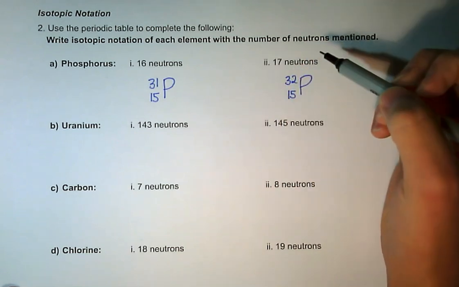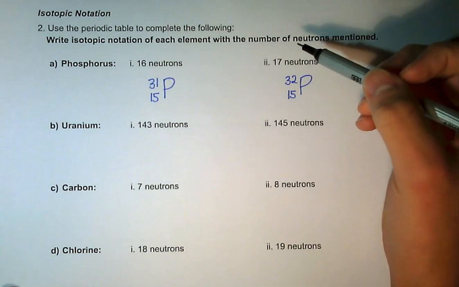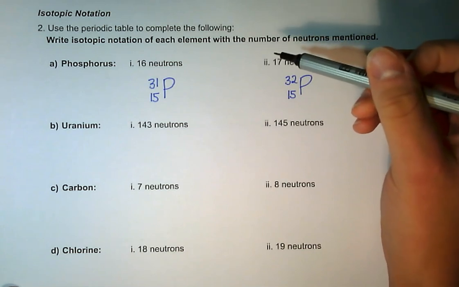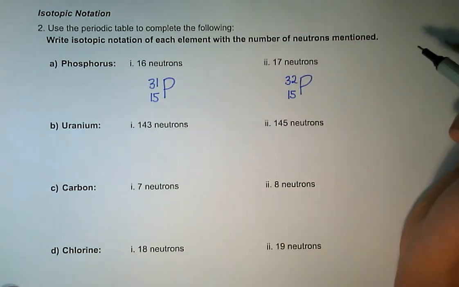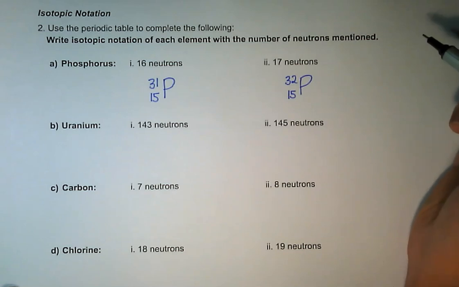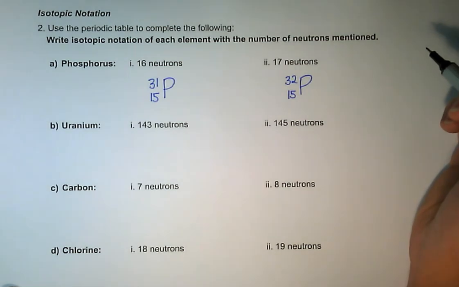And since it doesn't tell us that these atoms have a charge, it doesn't tell us that they're ions, we are to assume that the charge here is 0, that they are neutral atoms. They don't have a charge. They've not gained or lost any electrons.